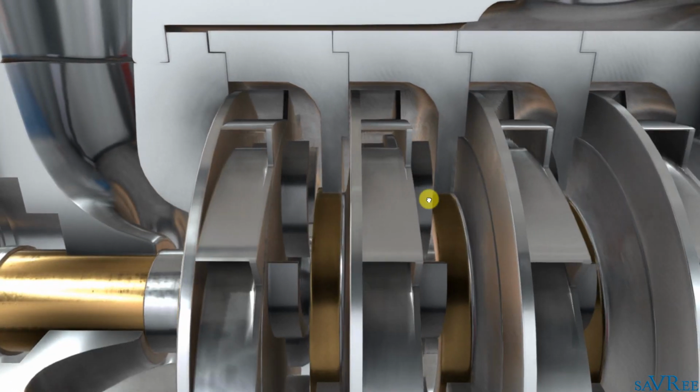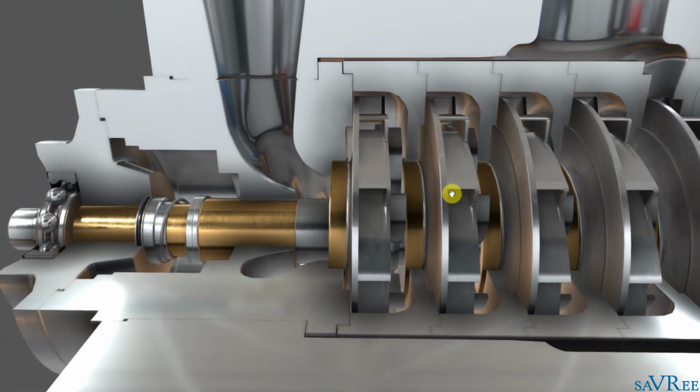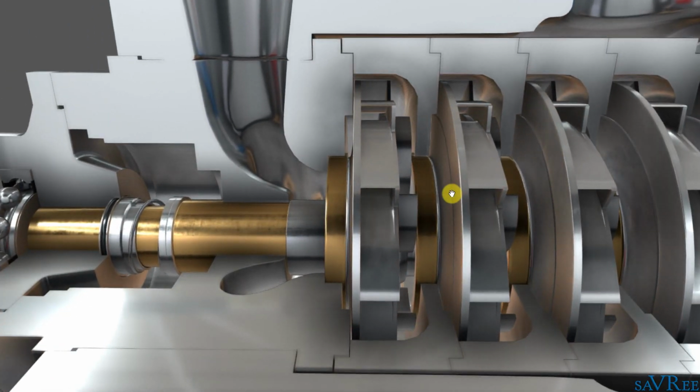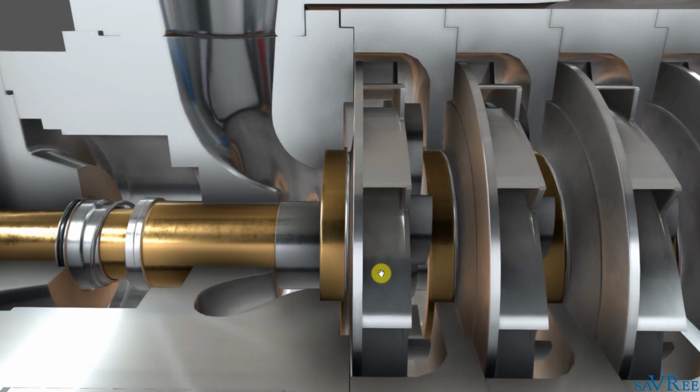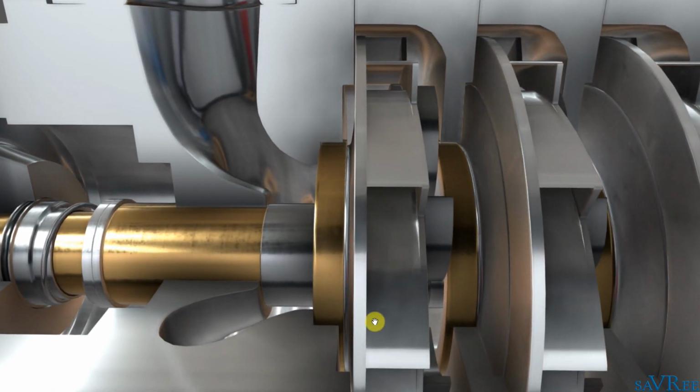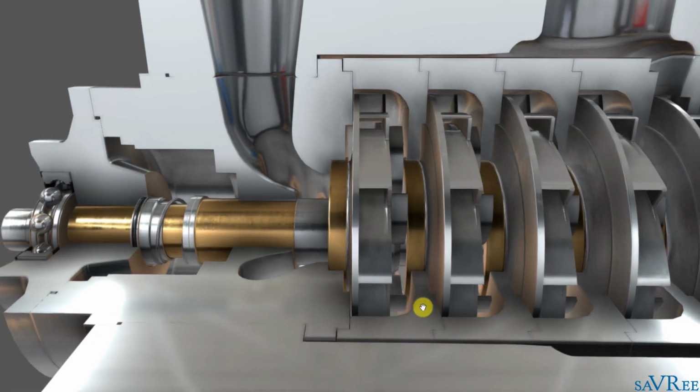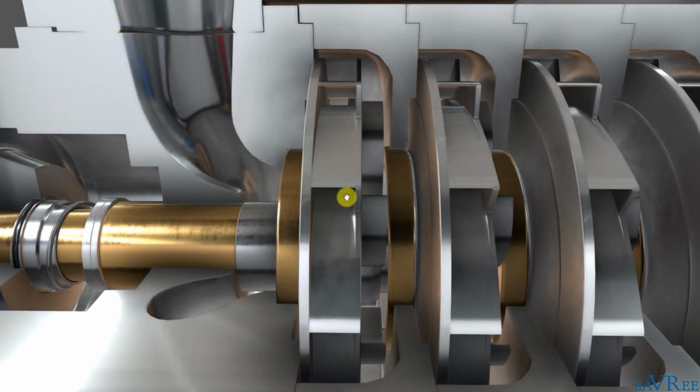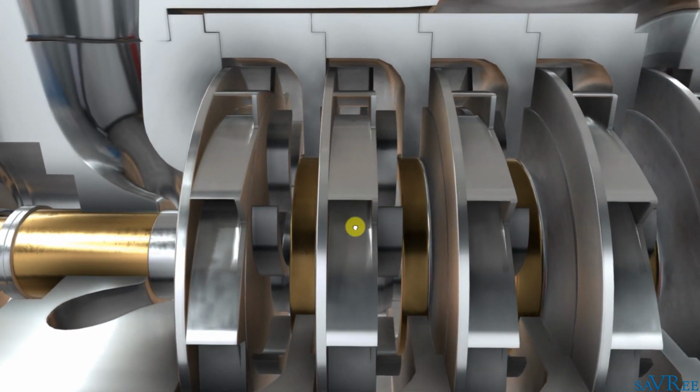Once the feedwater flows into the center of the impeller, we're going to throw it out radially, much like we did with the single stage centrifugal pump, and we're going to throw it into a diffuser. A diffuser allows us to convert even more of the kinetic energy that we generated by throwing the liquid out radially into pressure. Once we've done that, we're going to repeat that process by feeding the discharged water from the first stage into the eye of the second stage impeller.